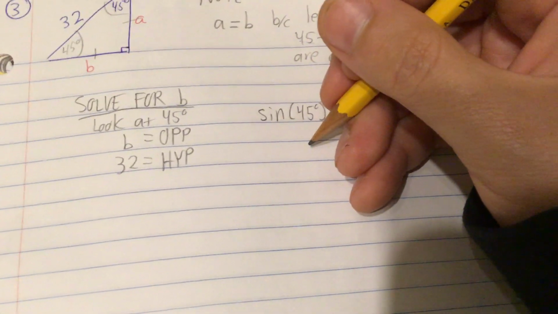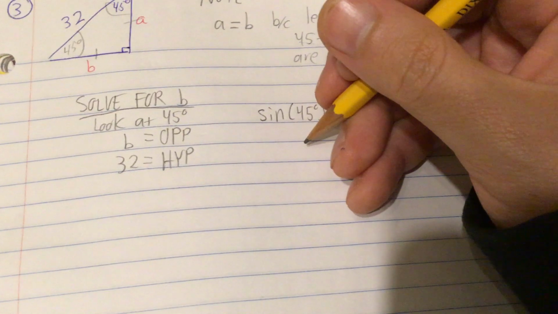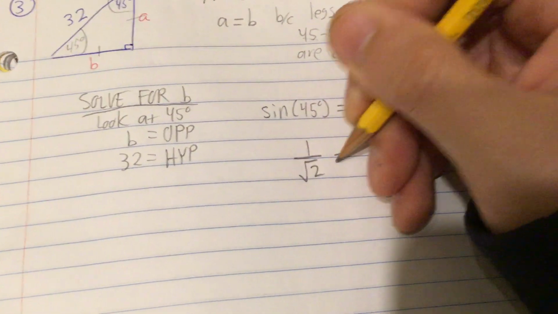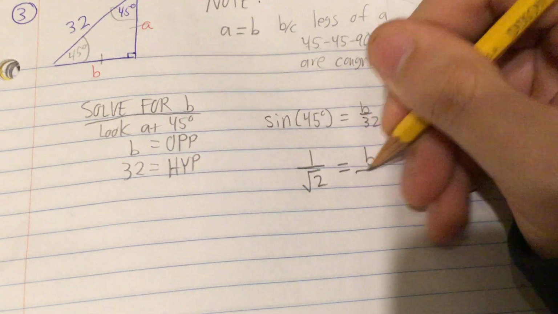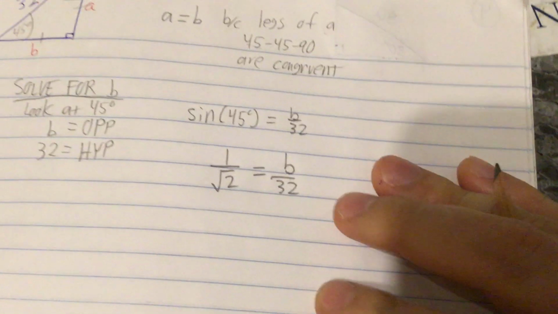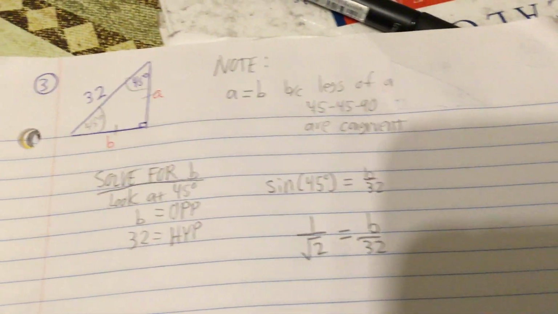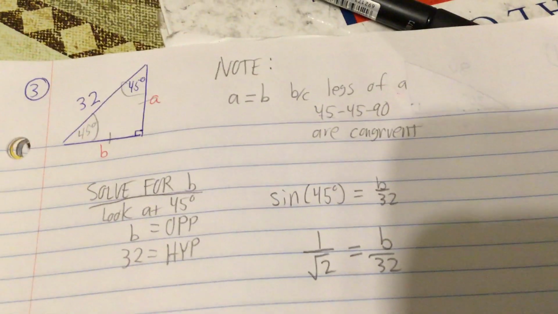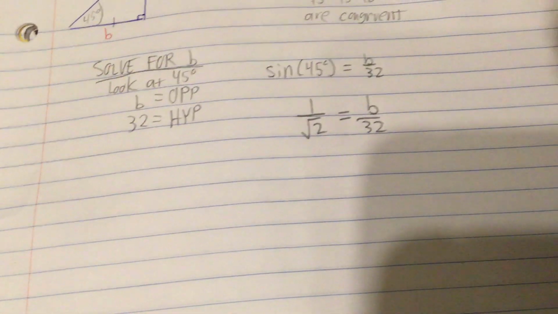So now I'm going to go back to my 45-degree angles, and notice that the sine of 45 degrees is 1 over the square root of 2, which is b over 32. And now I'm going to get my green and cross multiply.